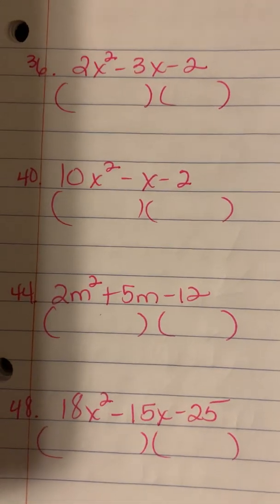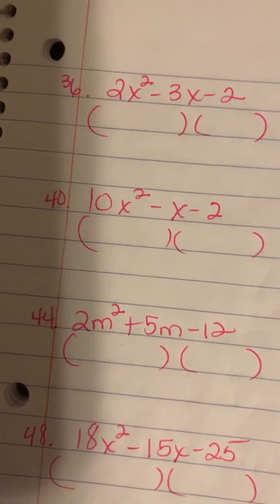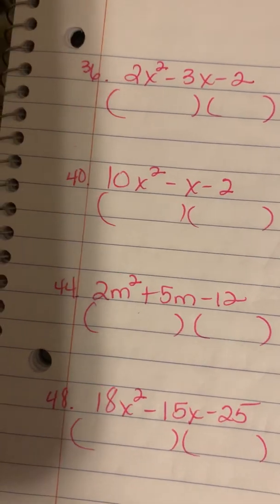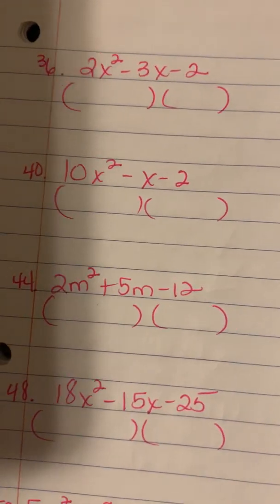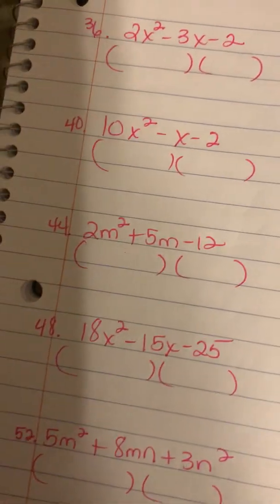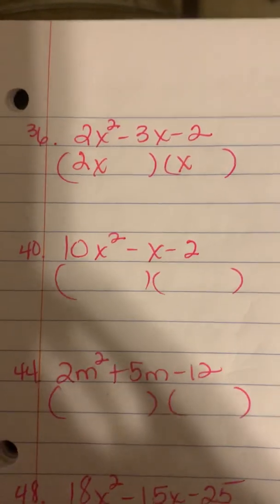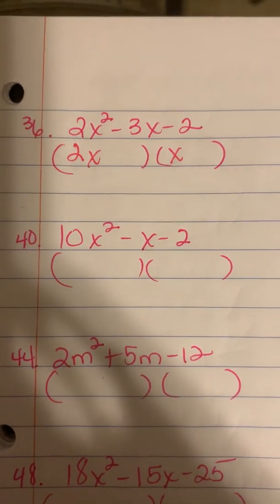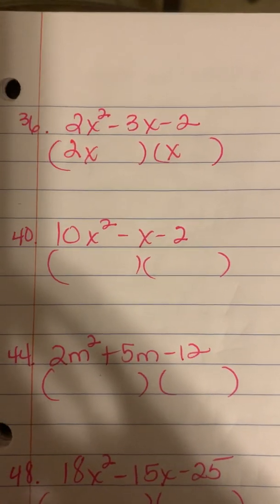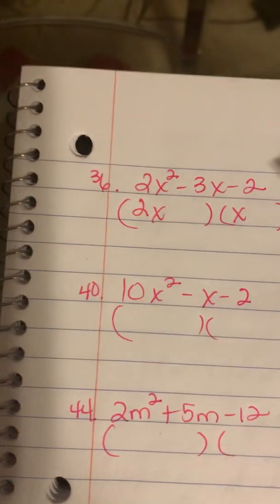So number 36, we're still doing section 5.4, which is factoring polynomials and solving equations, which we have not got to that section yet, but we will. All right, so for 36, it's 2x squared minus 3x minus 2. I'm thinking about 2 times 1. That will give me 2, and x times x is x squared. The only two numbers I can think of that will give me 2 is 2 times 1.